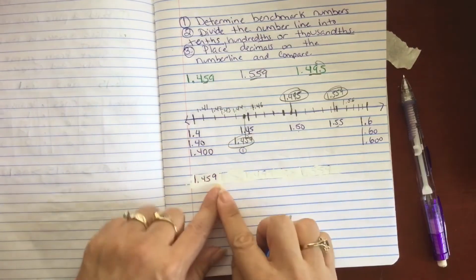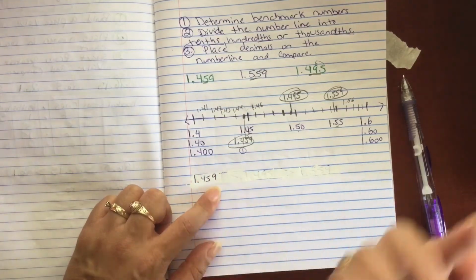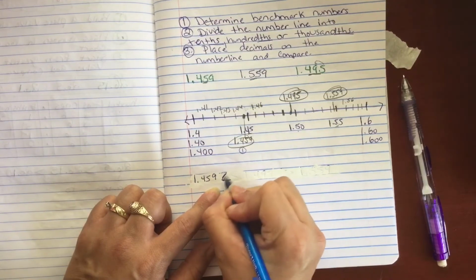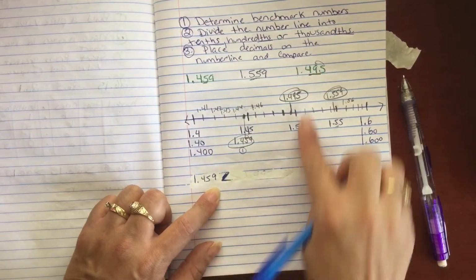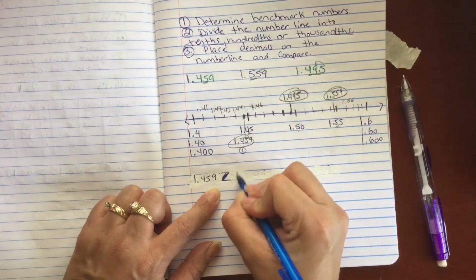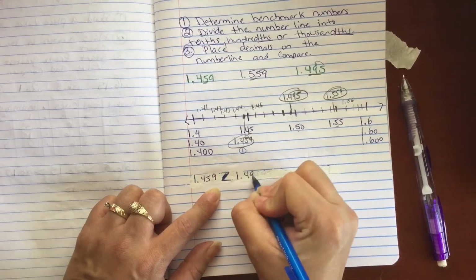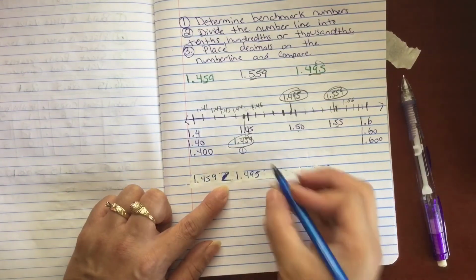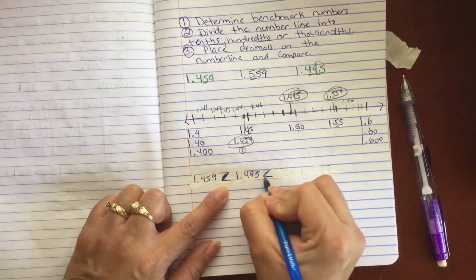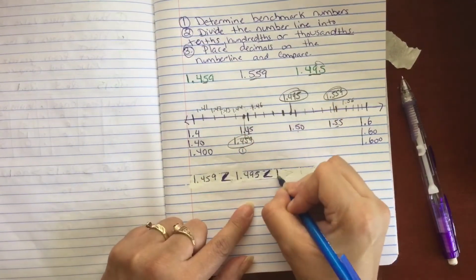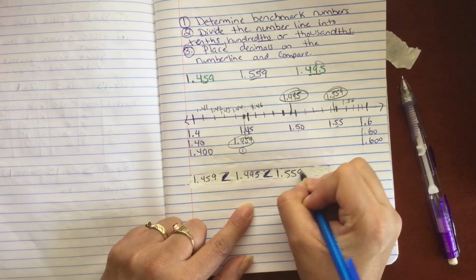459 thousandths is less than, right? Because it's less, the symbol for less, it's less than or smaller than. Which one's my second number? This one, right? It's less than 1 and 495 thousandths. And 1 and 495 thousandths is less than, right here, 1 and 559 thousandths.